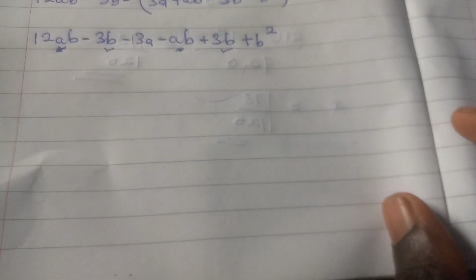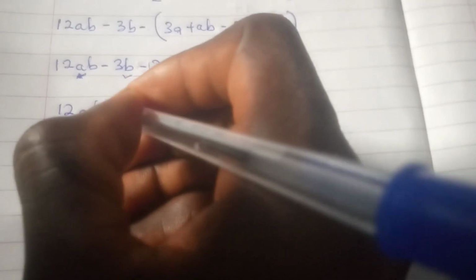You have negative 3b and positive 3b, which are also like terms. So we can say 12ab minus ab, plus 3b, then minus 3b, then we have minus 3a plus b squared. So this b will cancel out. Now this is going to give you 11ab minus 3a plus b squared.